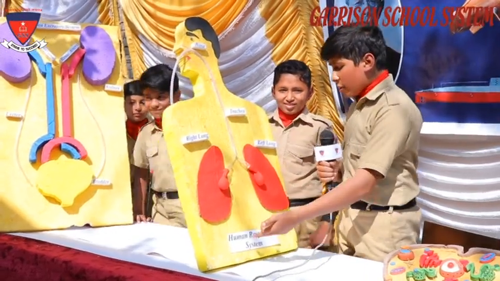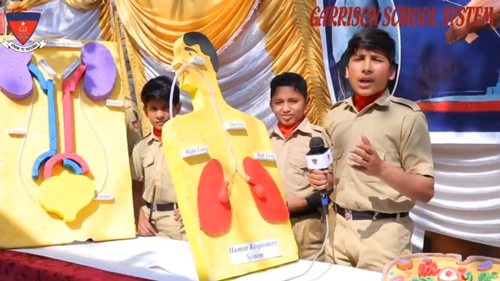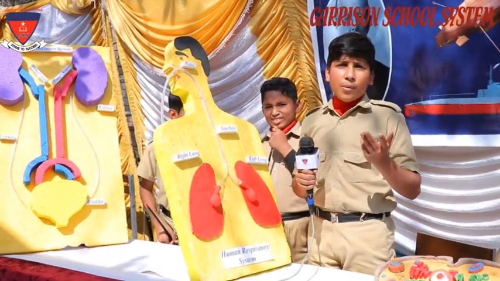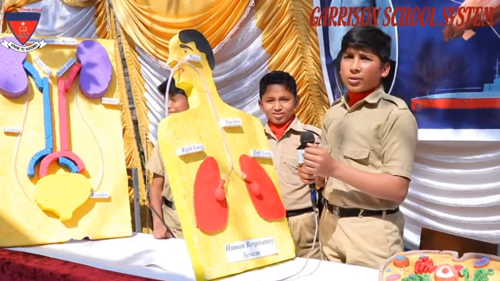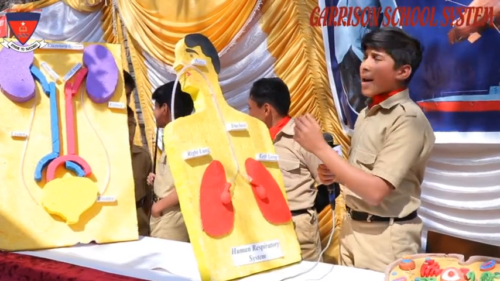My model name is human respiratory system. It is a biological system for gas exchange. We breathe in oxygen and exhale carbon dioxide. This is called respiration or gas exchange.